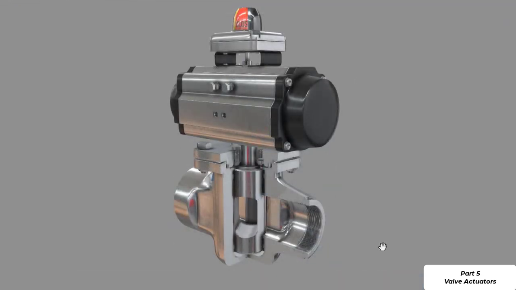And now we've got a pneumatic actuator. The pneumatic actuator is a lot larger because the pressure used is quite low, typically between 6 to 8 bar, 8 being quite high. And that again is used to actuate our plug valve.